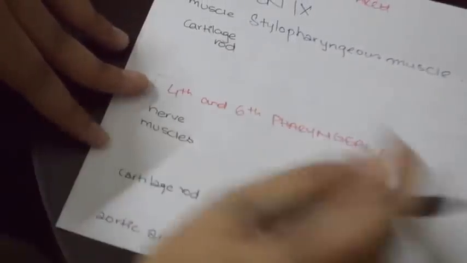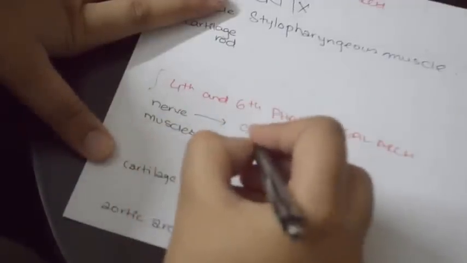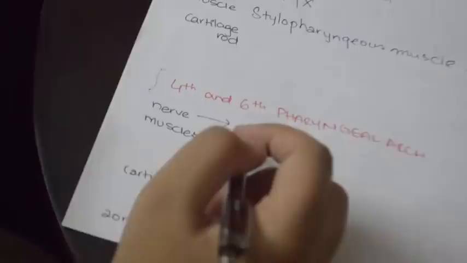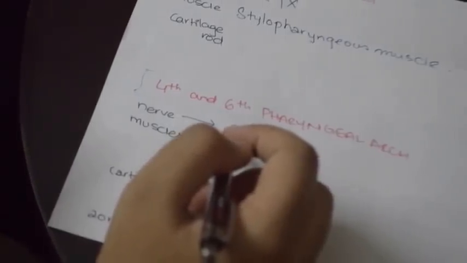Now the fourth and the sixth pharyngeal arches are together, so we'll be discussing them. The 10th cranial nerve supplies this part. This is the vagus nerve, of course, and the recurrent laryngeal branch of the vagus nerve supplies here.